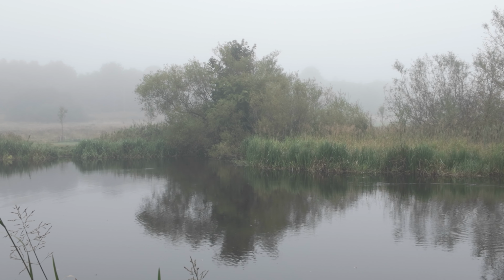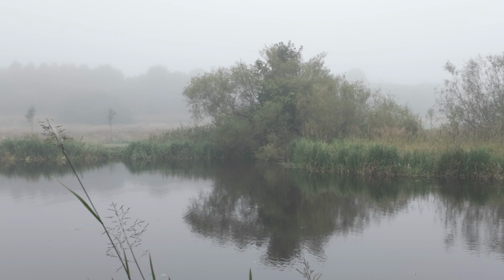Another thing I'm going to try and work with today is we've got some of the trees just starting to turn. I'm shooting this, it's still very early September, so autumn's not really kicked in yet, but we do have just a little hint of yellows and oranges in some of the trees, like this one for instance.